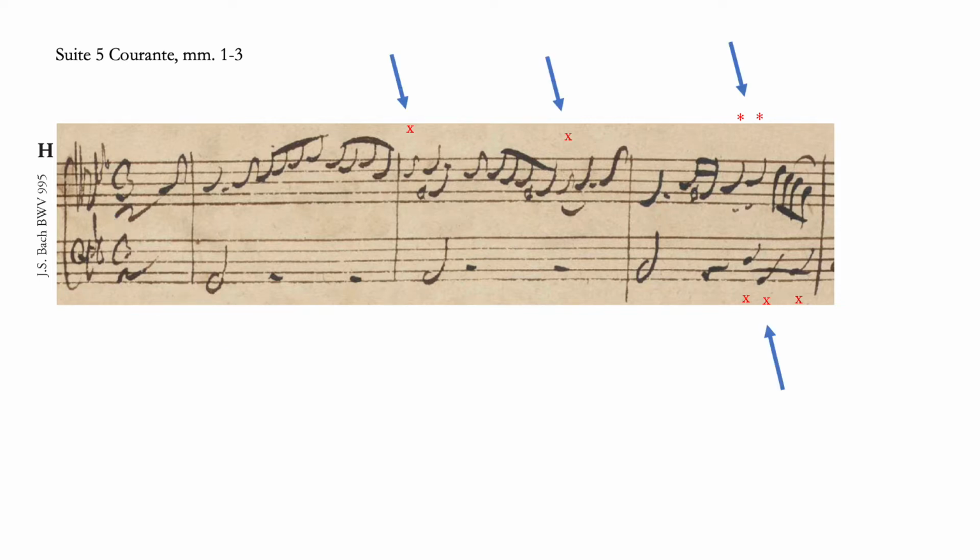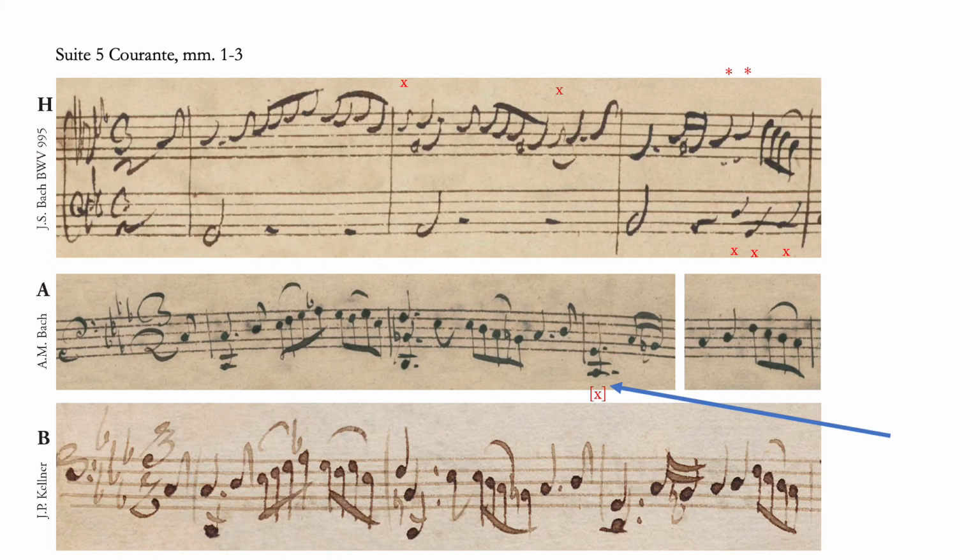Compared with the cello version, Bach added bass notes that are marked with X and a few appoggiaturas that are also marked with X. There are also dots in the third measure that Bach wrote in the lute suite, so it seems appropriate that a cellist would choose to play those notes shorter. The interesting thing to notice is that Anna Magdalena Bach made a mistake, putting two ledger lines on the bass note in the third measure.